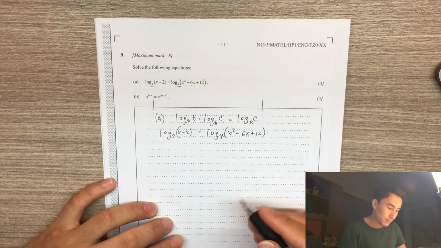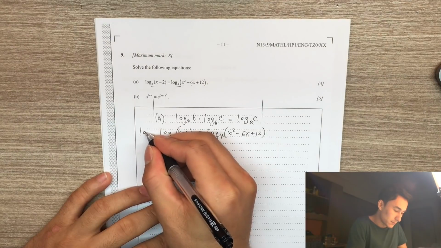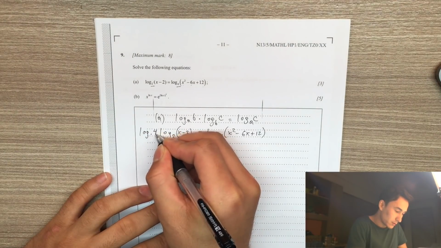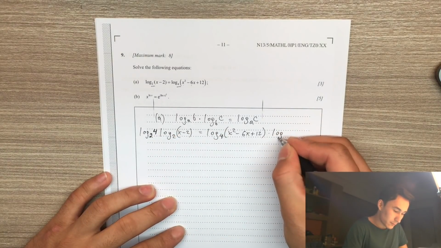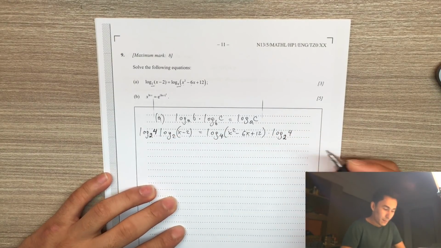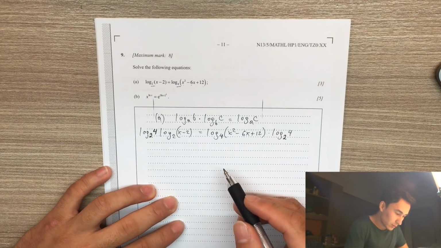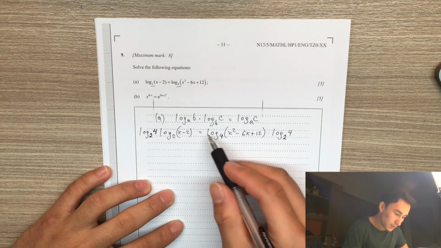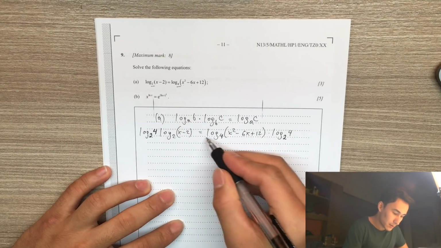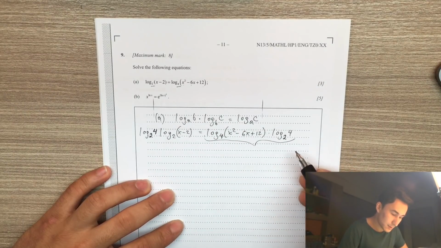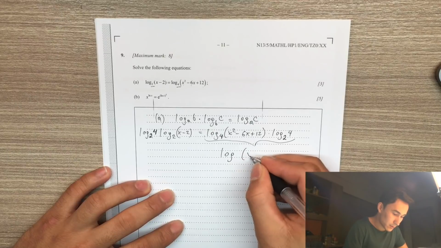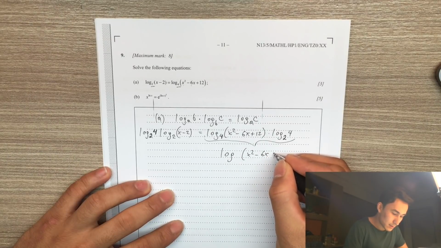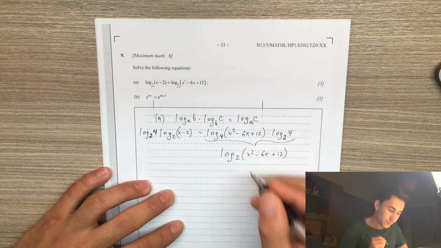Now we multiply both sides by logarithm of 4 to the base of 2. We know that by using this formula, the right hand side becomes, this is a, b, and c, so it becomes logarithm of x^2 - 6x + 12 to the base of 2.